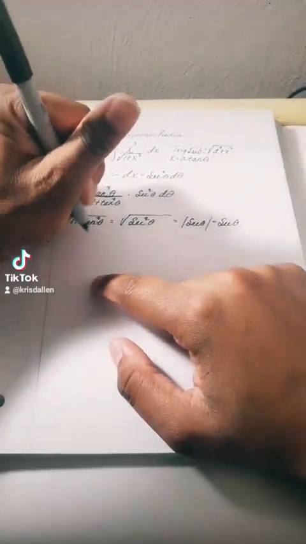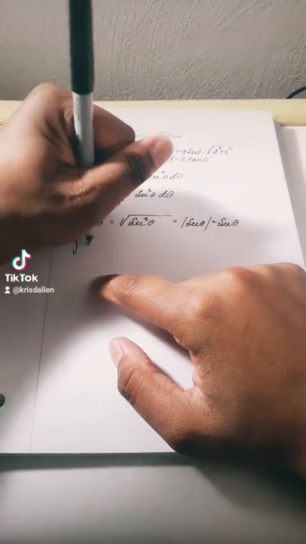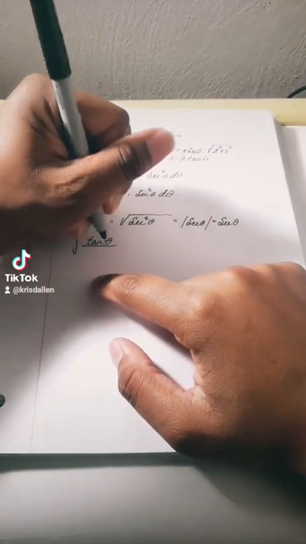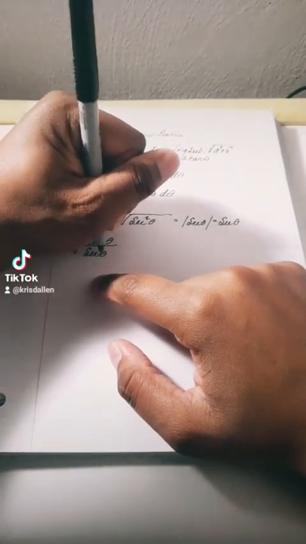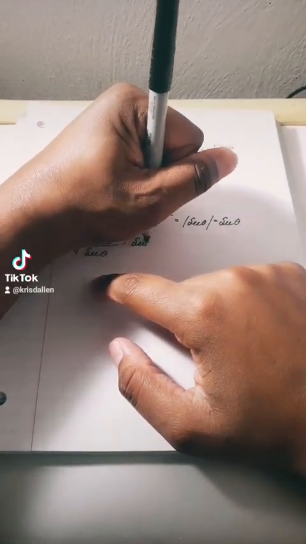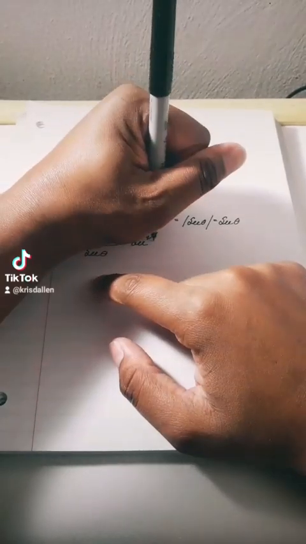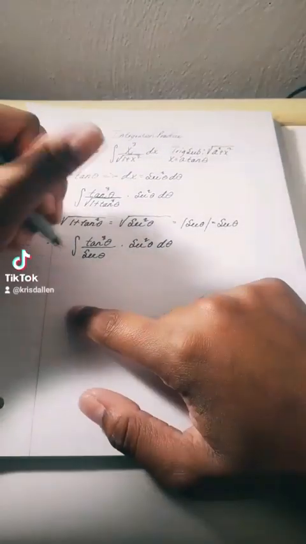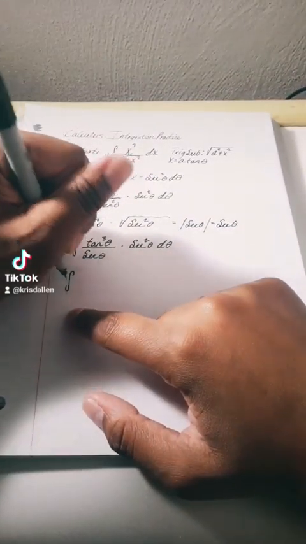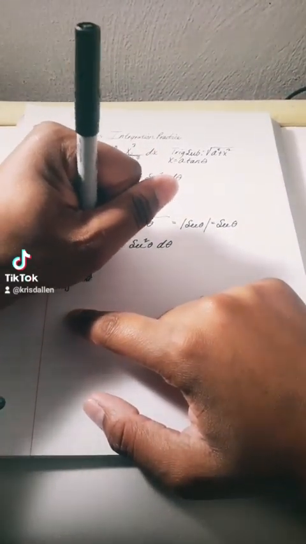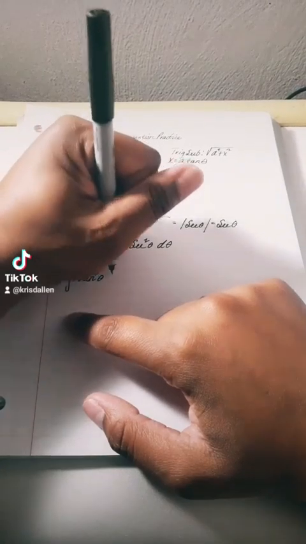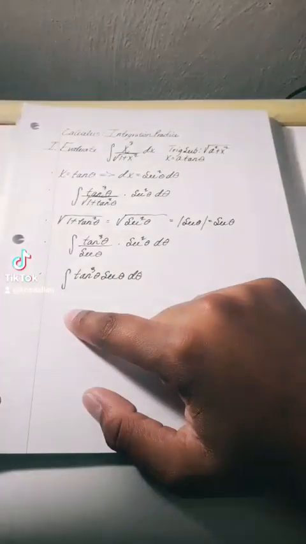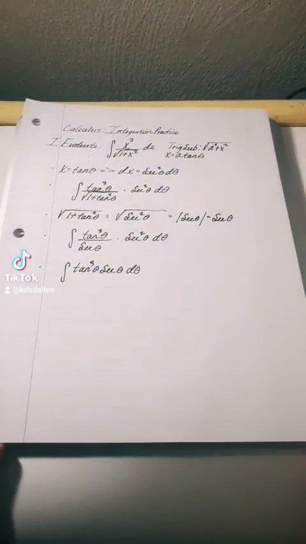So what we end up with in the simplification is tangent cubed theta all over secant theta multiplied by secant squared theta. As you can see, one of the secant thetas will cancel out, and so what we'll end up with is the integral of tangent cubed theta multiplied by secant theta d theta. Now this is the integral we need to deal with.